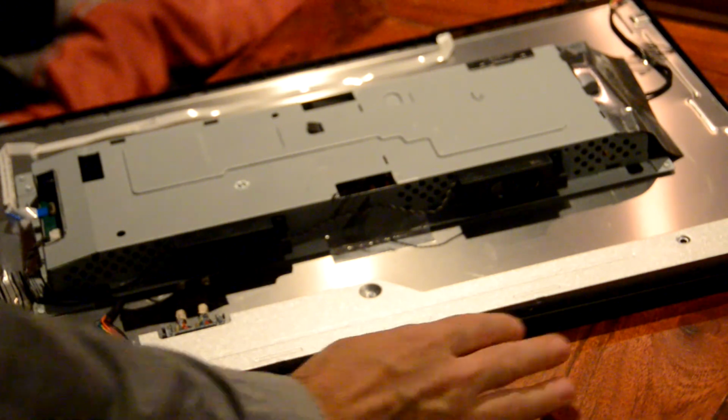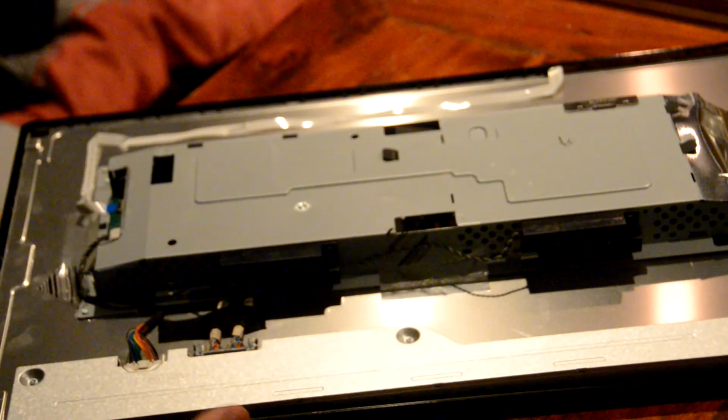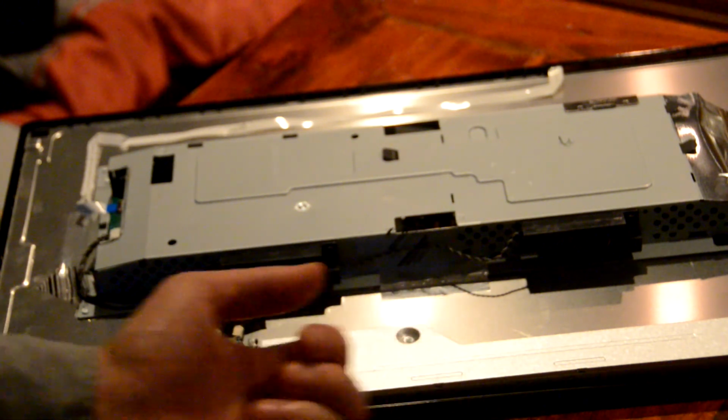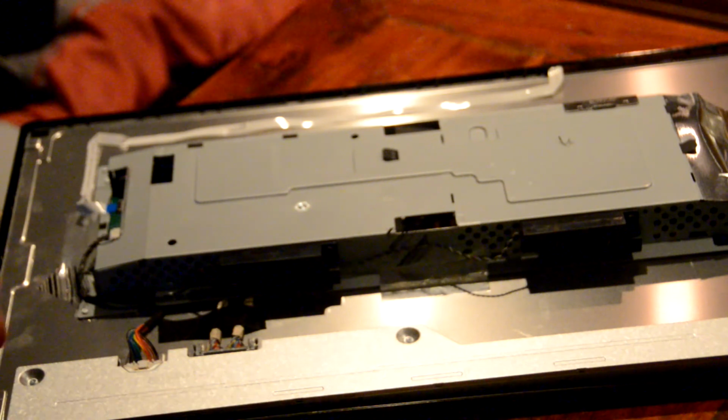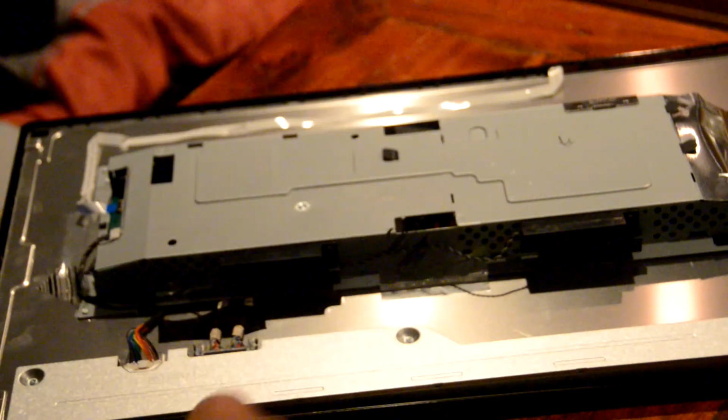Okay, we've got the back off now. It's kind of funny, it's such a simple thing to do. That was a snap tolerance fit, so no screws. You just get a screwdriver in and open it up. If you use a bit of plastic and run around it, it's a little snap tolerance fit clip, so they just spring open and the thing just pops off really easily.